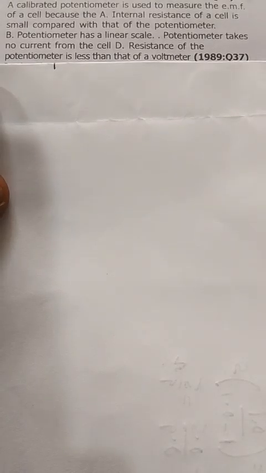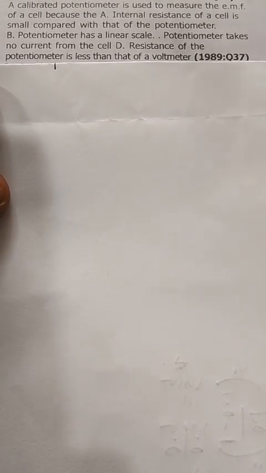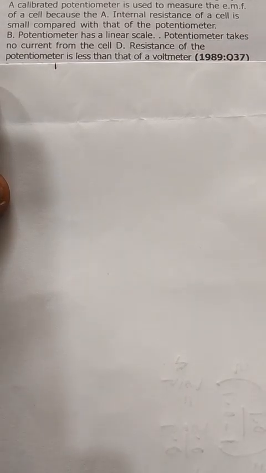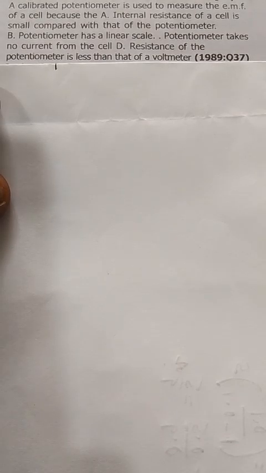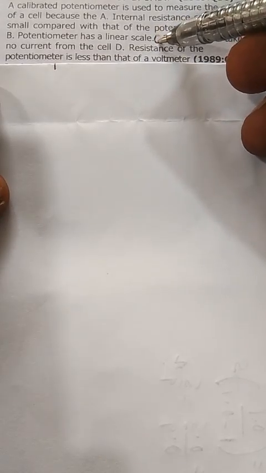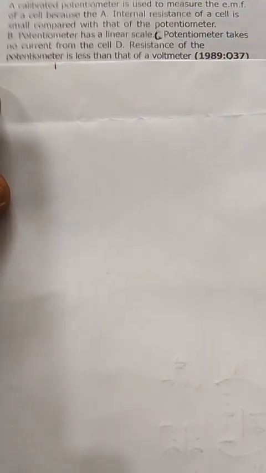For the next question, a calibrated potentiometer is used to measure the EMF of a cell because A, internal resistance of a cell is small compared to that of potentiometer? No. Potentiometer has a linear scale? No. Potentiometer takes no current from the cell? Yes. The answer is C. Potentiometer takes no current from the cell, and that is why it's more accurate than a voltmeter.